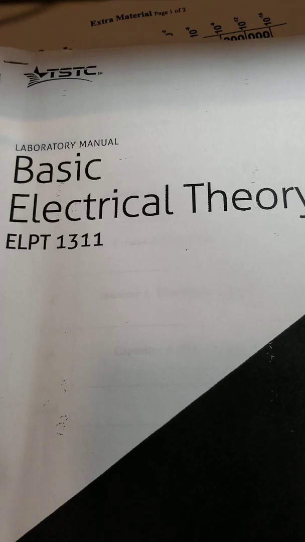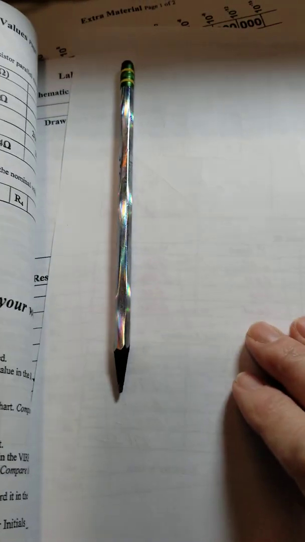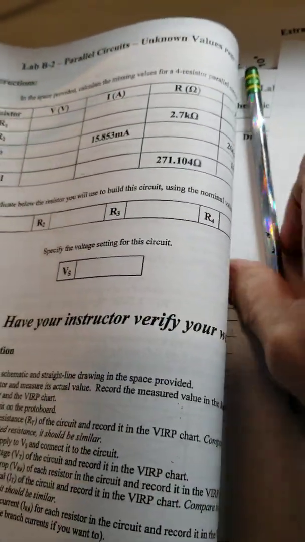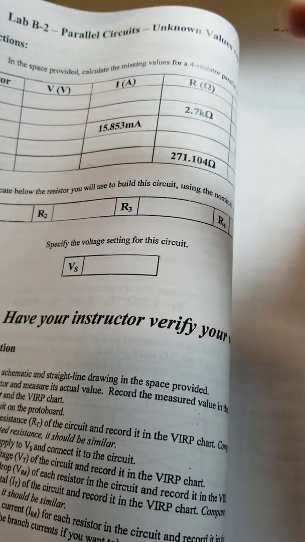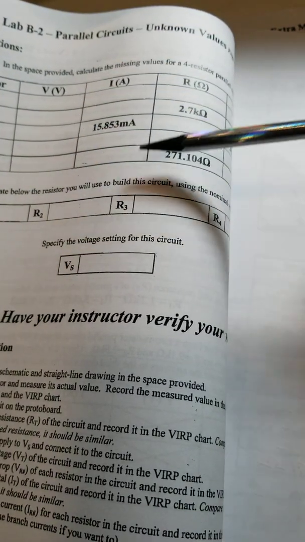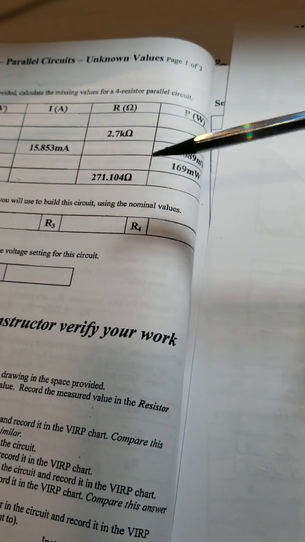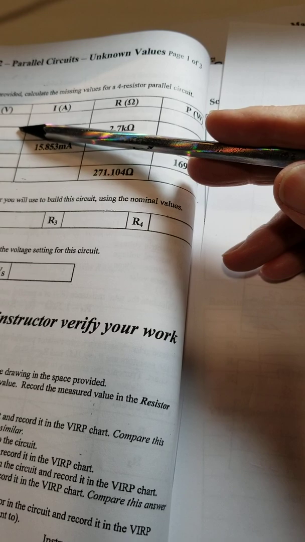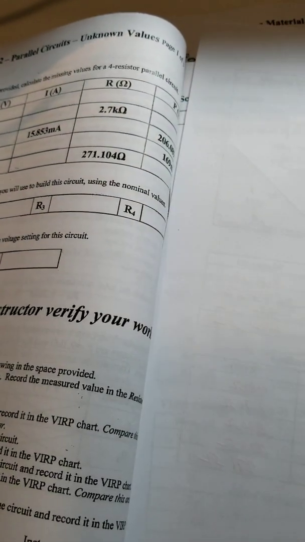Today I want to talk to you about the course ELPT 1311, and we're going to be doing Lab B-2. So if you look in your book at Lab B-2, I'll have some notes that I'm going to hand out in class. And we're basically going to talk about how to fill out this VRP chart. If I lay that out flat, you can see we're going to calculate and solve for voltage, current, resistance, and power. So those are going to be available to you.